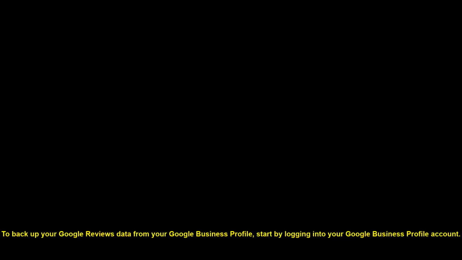To backup your Google reviews data from your Google Business Profile, start by logging into your Google Business Profile account. Once logged in, locate the Manage Locations section on the dashboard. Click on the location for which you want to export reviews. In the left sidebar, navigate to the Reviews tab.